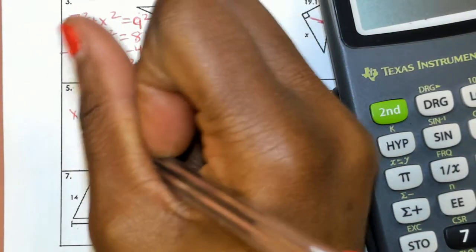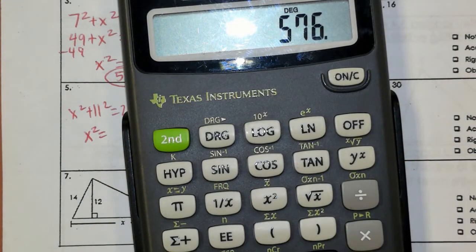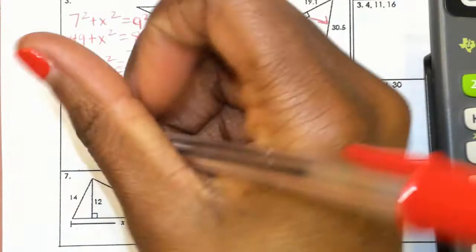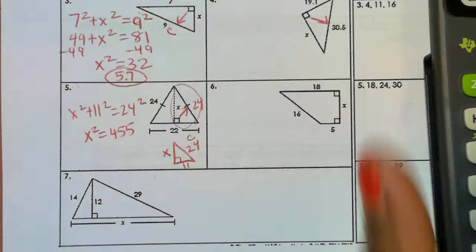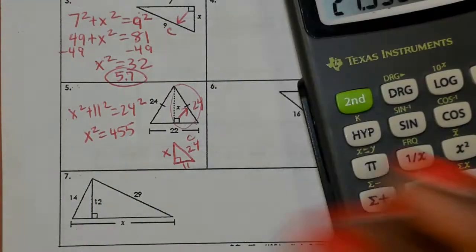Okay, so x squared equals, when you subtract 24 squared minus 11 squared, it's 455. And square root both sides, so that's going to give us 21.3.